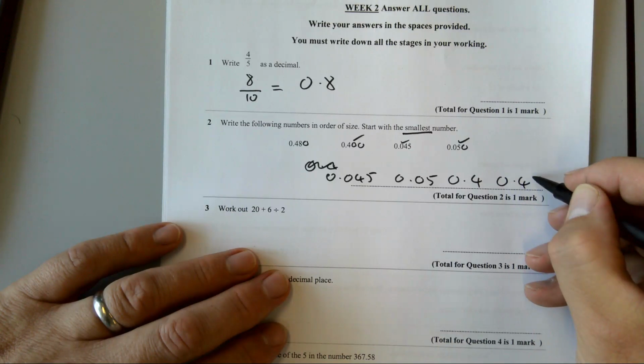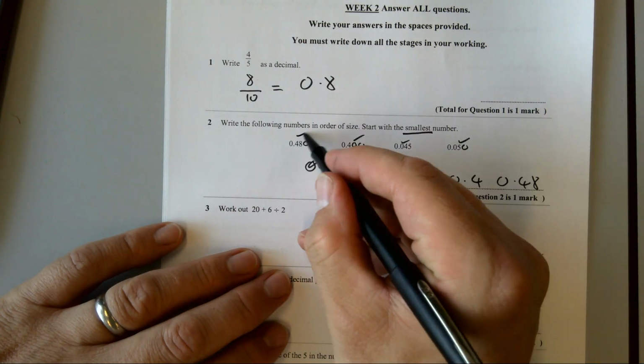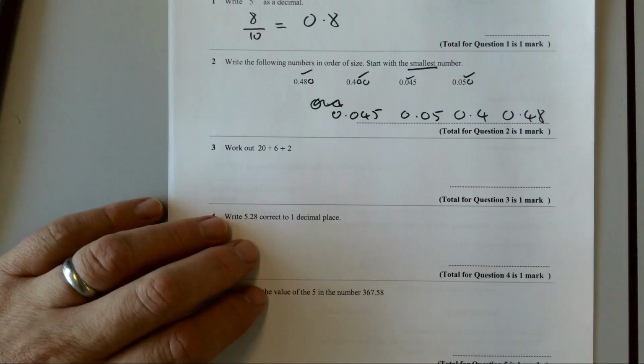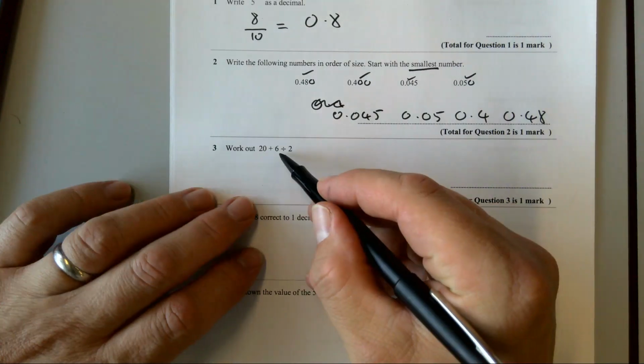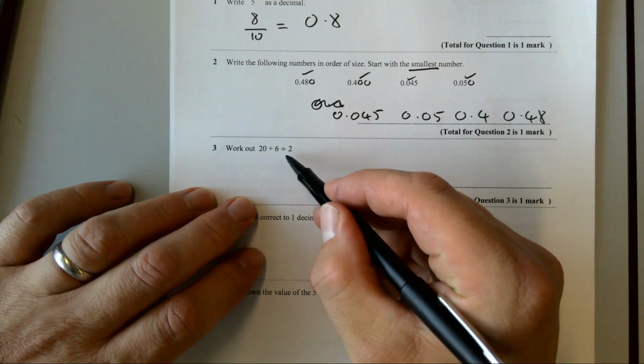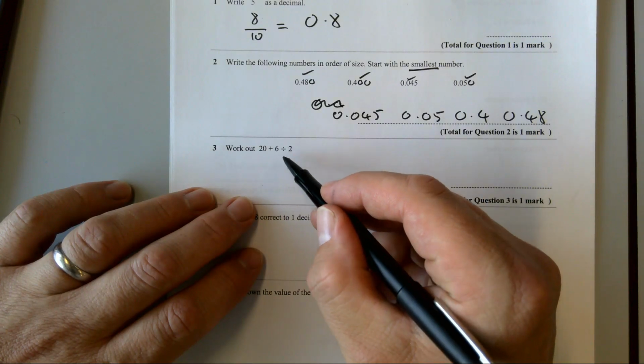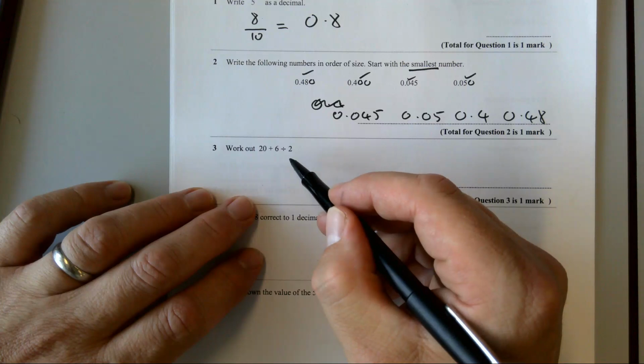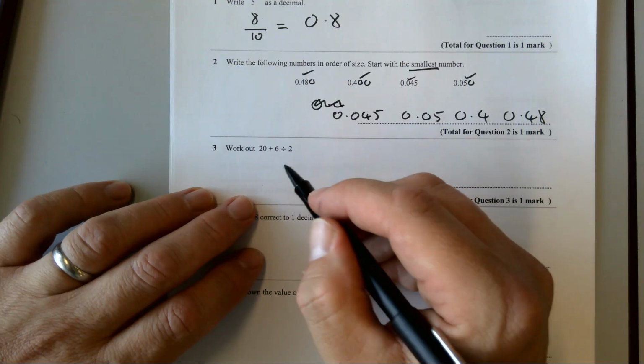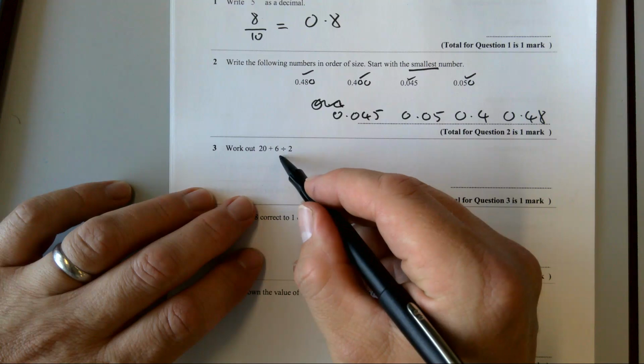Then looking at the next question, first of all I've got to think about my order of operations. So 6 divided by 2 is 3. So 20 plus the 3 gives me my 23.